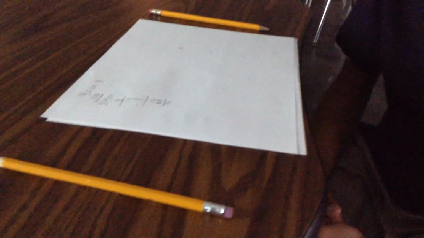So what does unit price or unit rate mean? Unit price means to find how much one costs. The simplest form. What do you mean by simplest form?